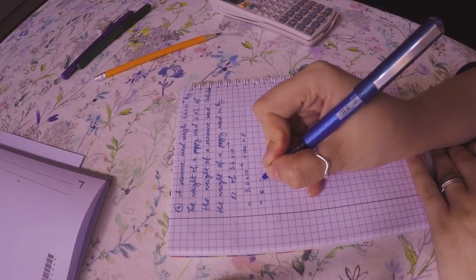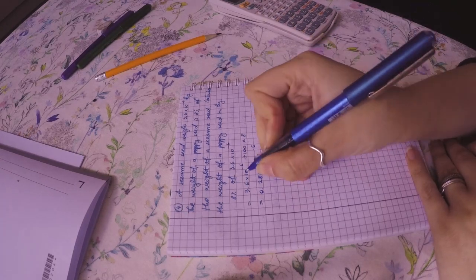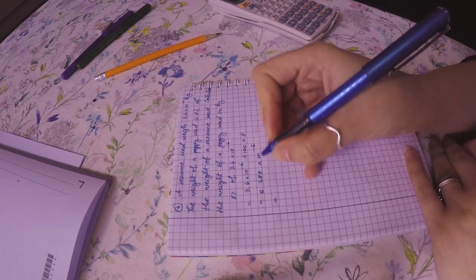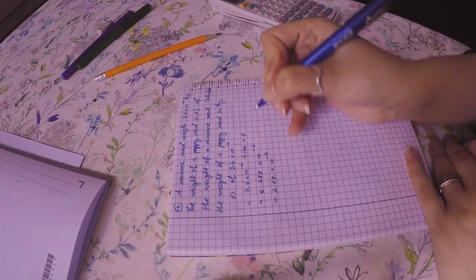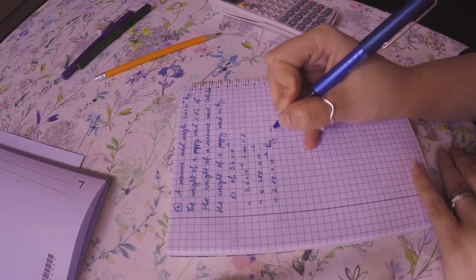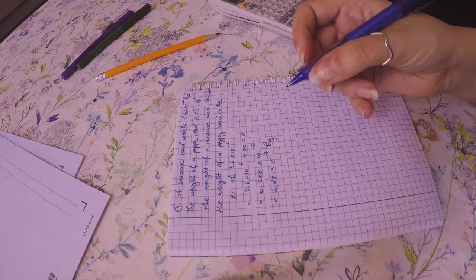So that gives me this. Times 10 to the negative 6, because I haven't done anything with that. That's just because my calculator is not the best. So that should be it, kilograms. Okay, feels okay. Ooh, 5.